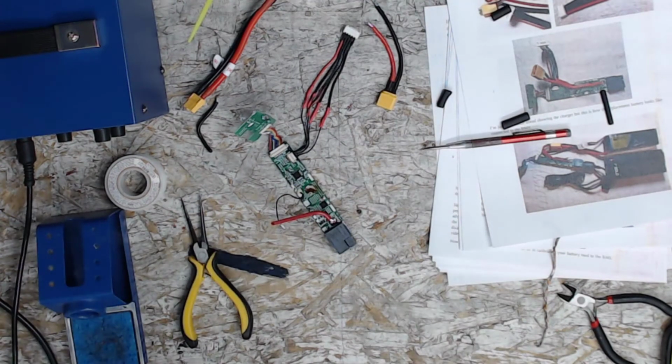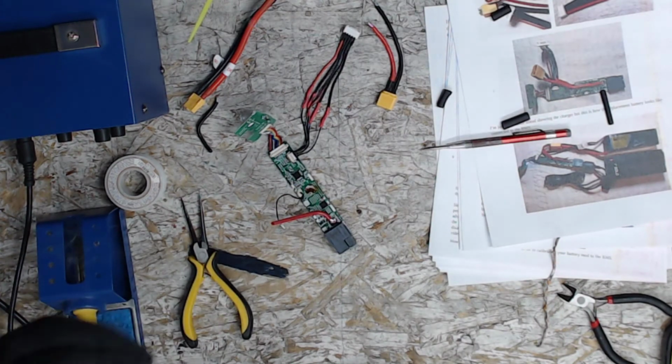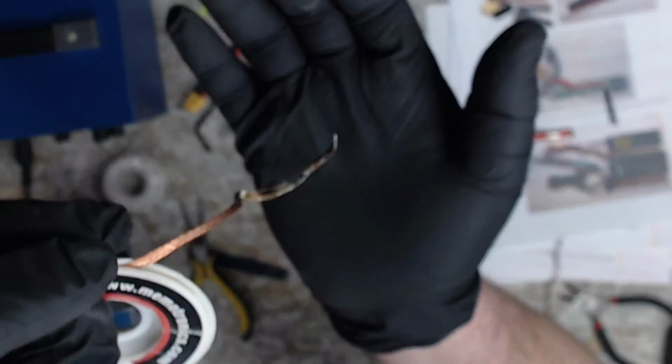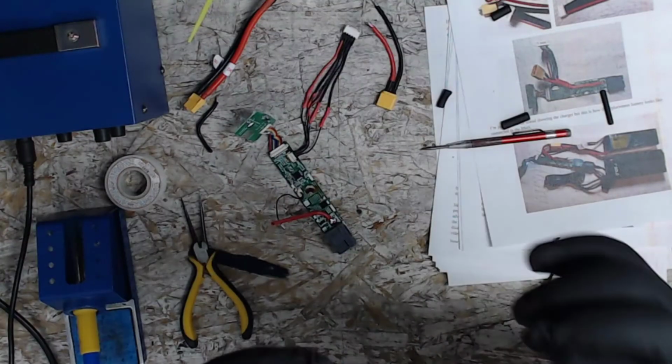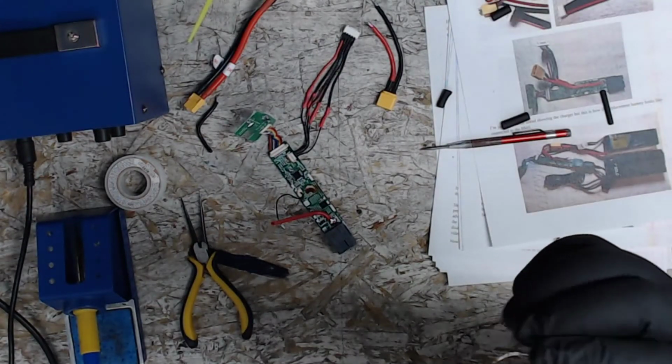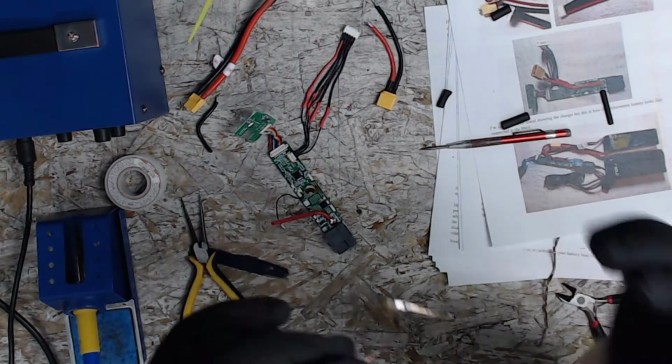There we go, cleaned off for the most part. That took quite a bit of solder wick, and that is heavy with solder. Wow.